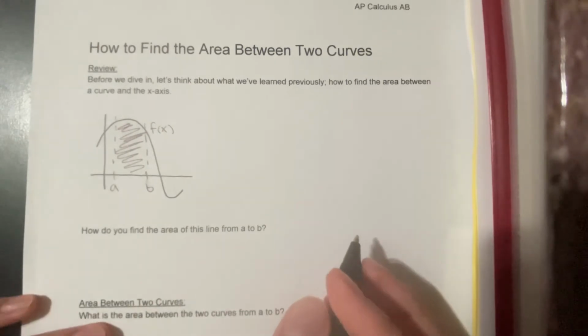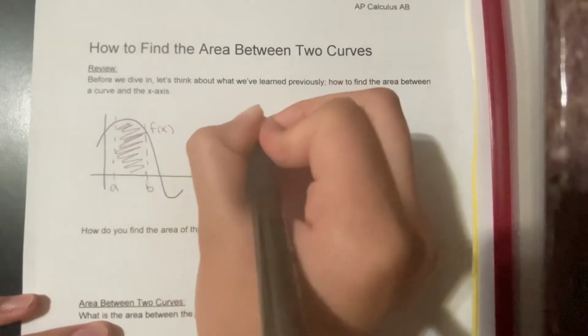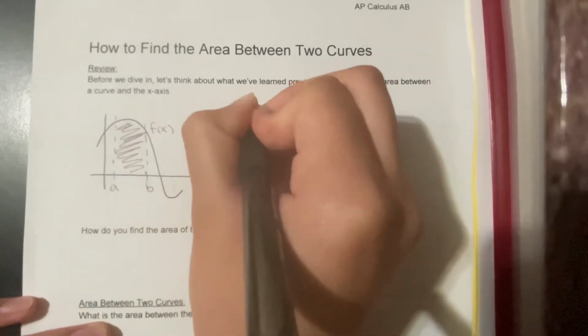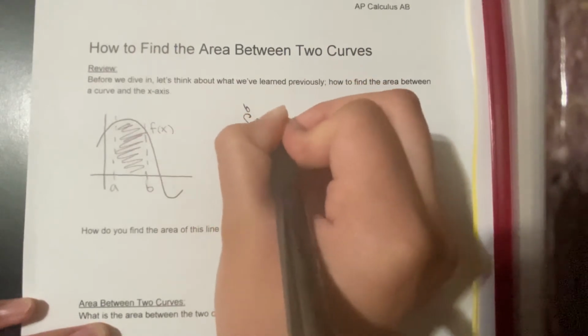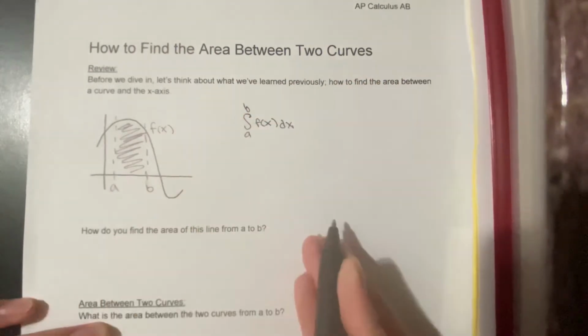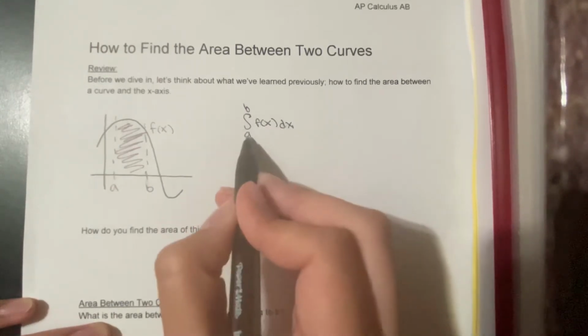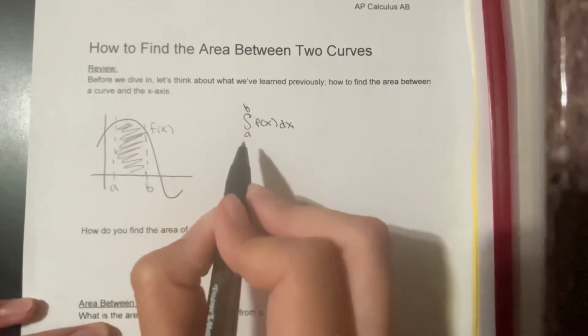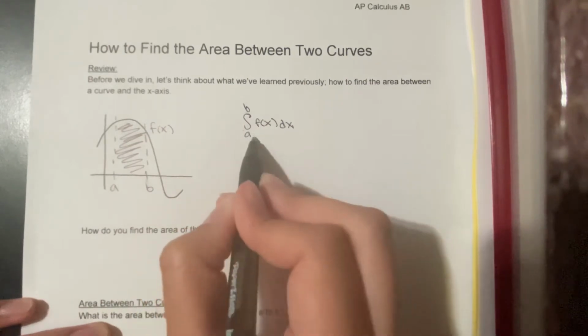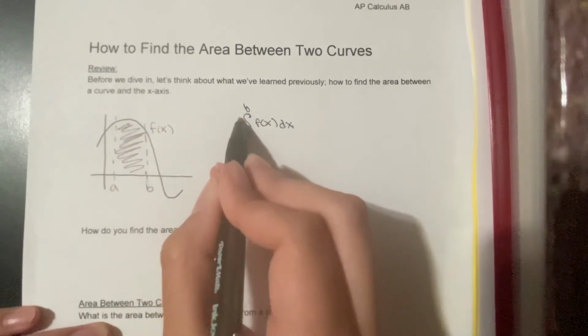So as I was saying, from previous lessons, we have learned that the antiderivative is also the same as finding the area. So if you write the antiderivative of f of x, dx, from A to B, we are writing the equation of the area of f of x from A to B.